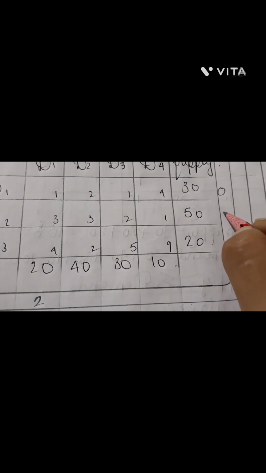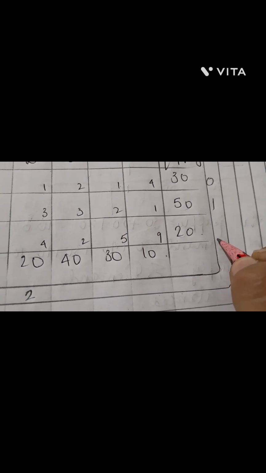And then we should do the same thing with this as well. 2 minus 1 will be 1, and then here it will be 2, because 4 minus 2 is 2. And then here also it's going to be 0, 1 and 3.